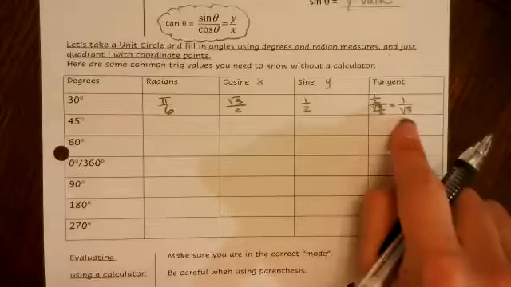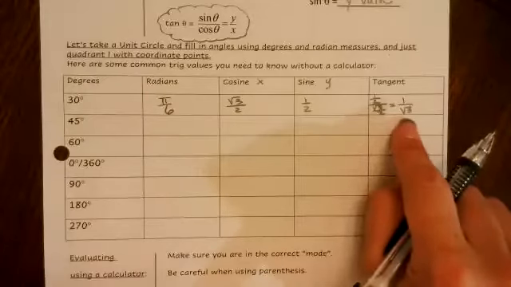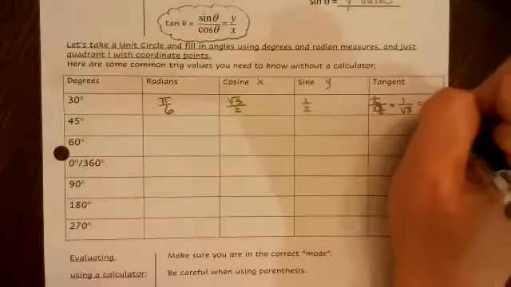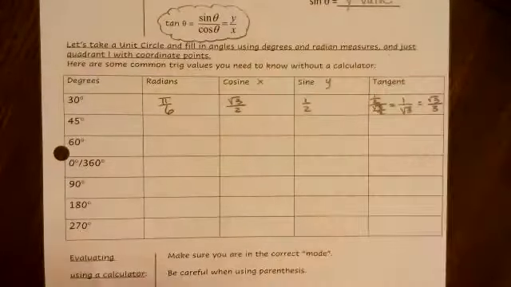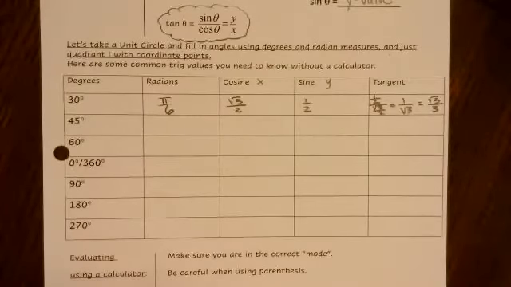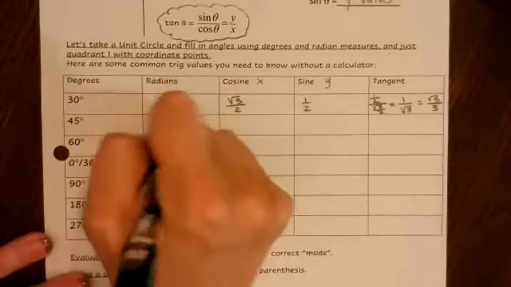Now we don't leave that like that. We have to rationalize. So we multiply times the square root of 3 over the square root of 3, which gives us root 3 over 3. So that's the one that takes a little bit more work, but it's just taking that y and x and manipulating it. All right, 45 degrees, which we said was pi over 4.